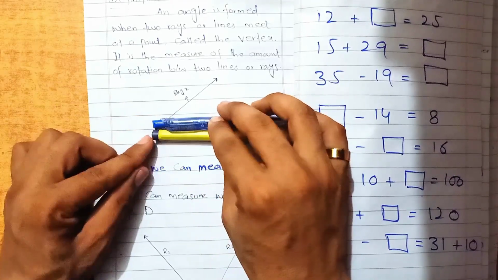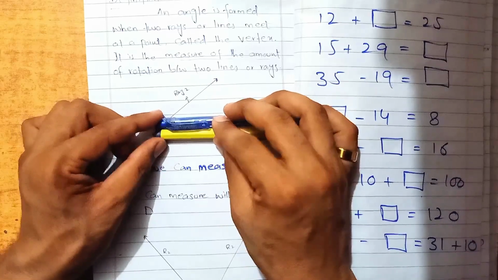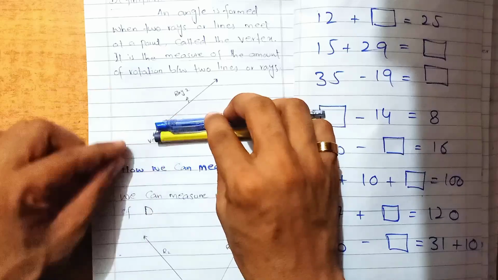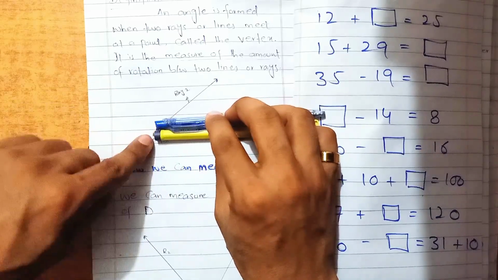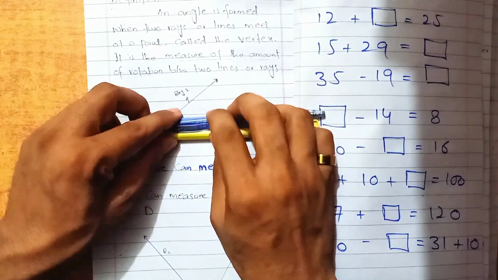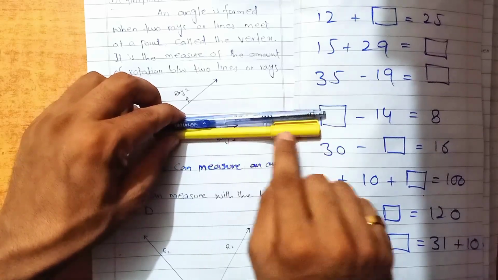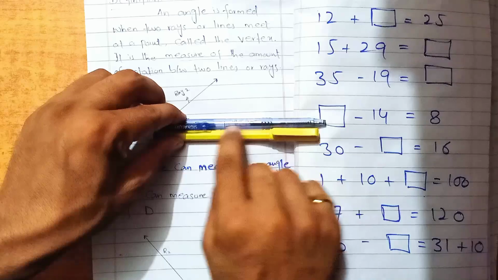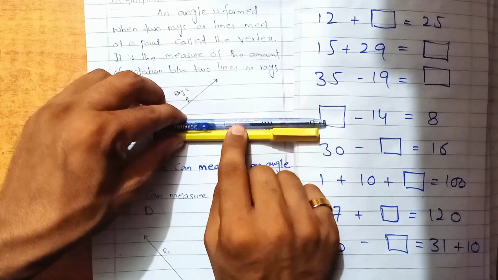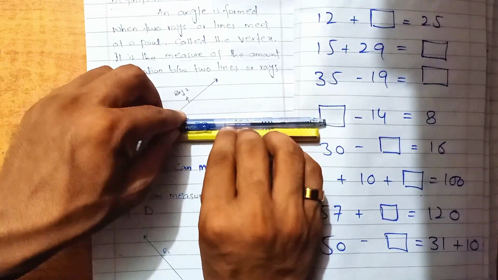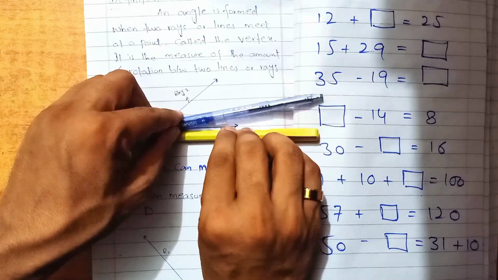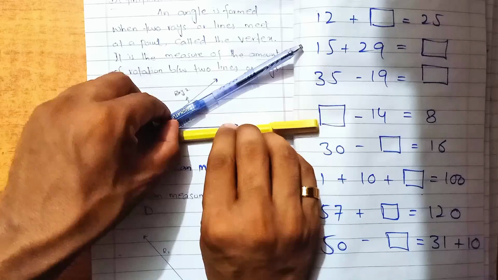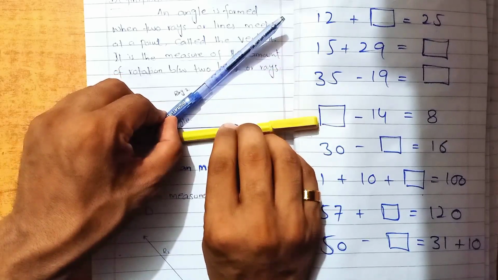Suppose these are the two rays, ray 1 and ray 2, meeting at a common point. This one is the vertex, the common point. When there is no rotation, there is no space between the two rays. But when one ray starts rotating about the vertex like this, it generates space between them.